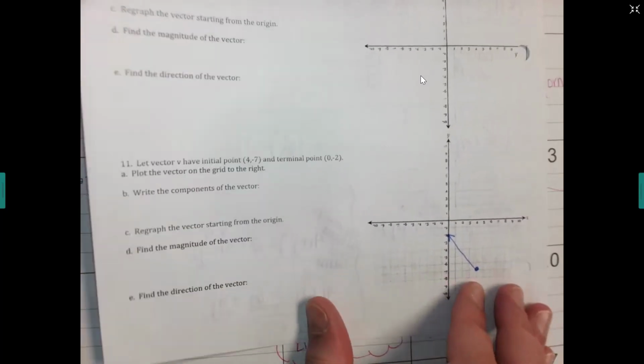Remember, you have to start at the initial point and click and drag to the terminal point. Then in your Delta Math, it'll let you click the vector and just slide it to the middle. Now, we're not going to be able to do that because we're on paper. So instead, we're going to count the x and y and then redraw it right here.